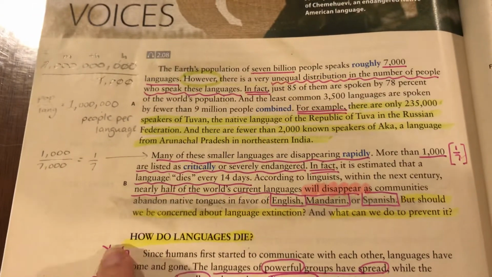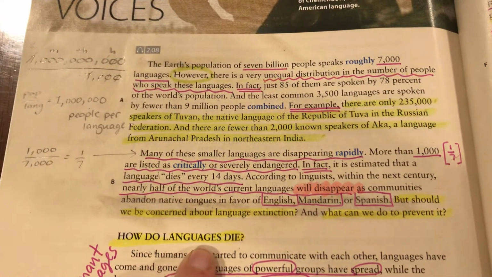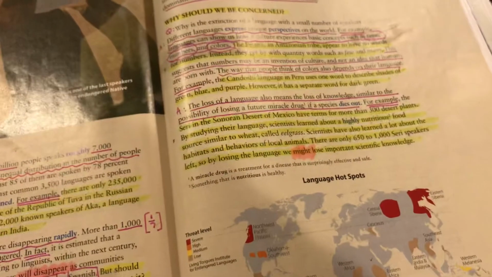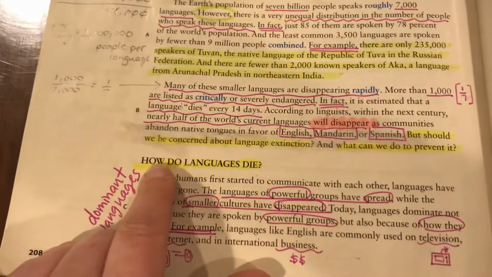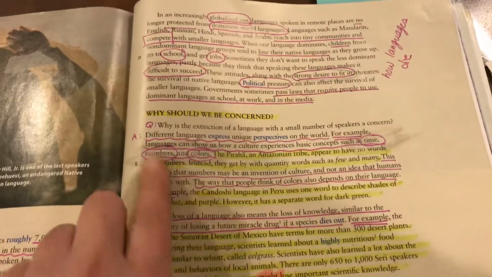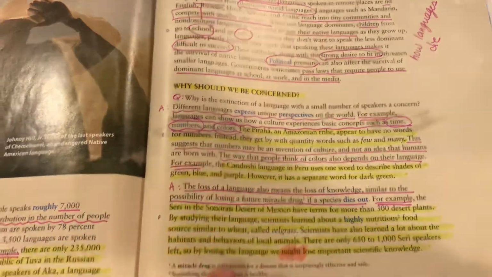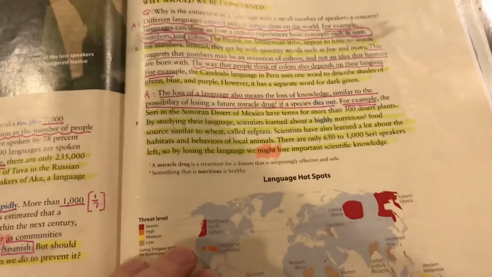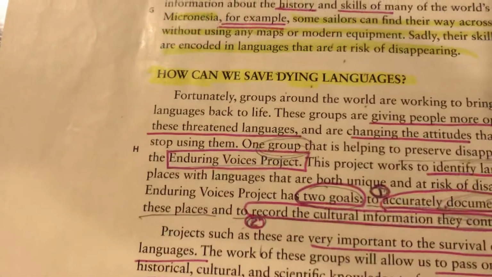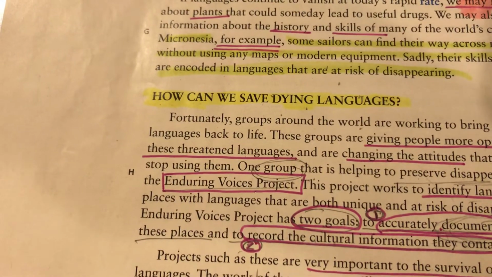So I have a graphic. I notice as I go down, I have some headings. These are going to be very helpful for me in understanding the main idea. How is this reading organized? First of all, it's going to explain how languages die. What is the process? Then it's going to explain why we should be concerned. Who cares? Languages die all the time. Why do we need to worry about it? And then my third heading is how can we save dying languages?